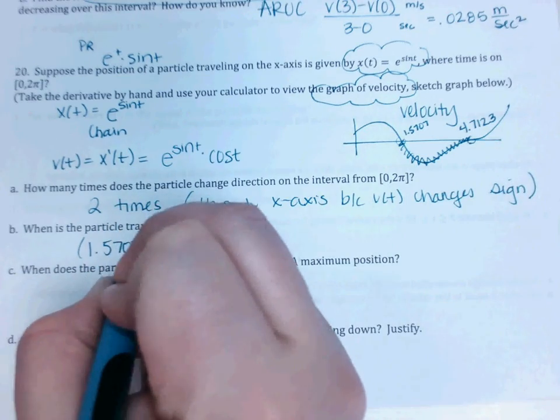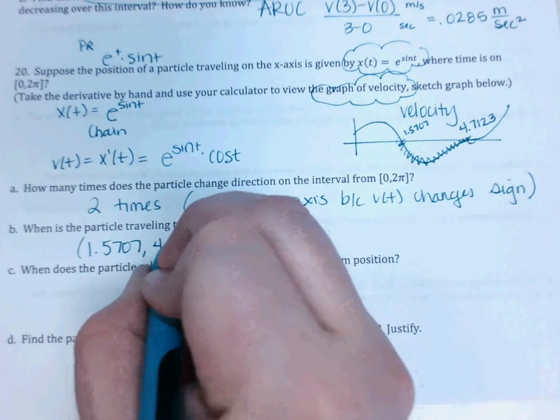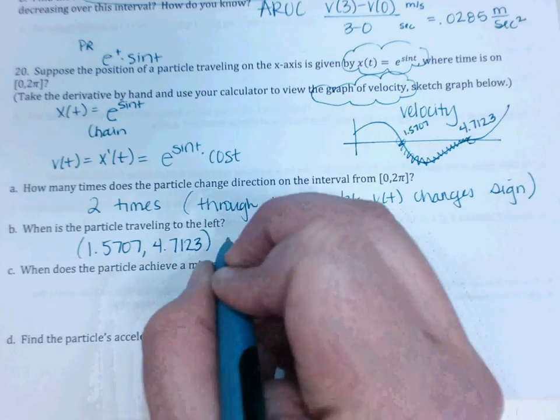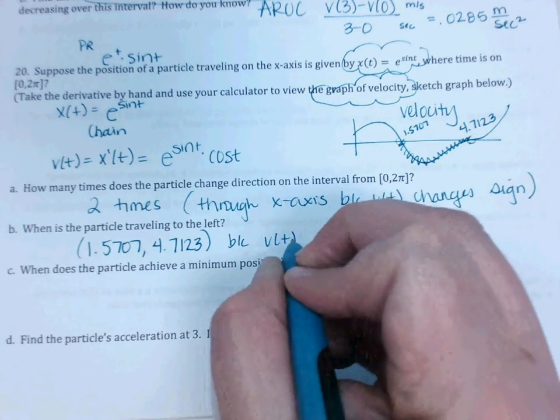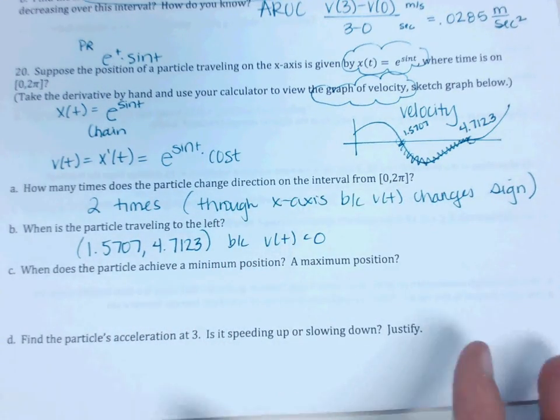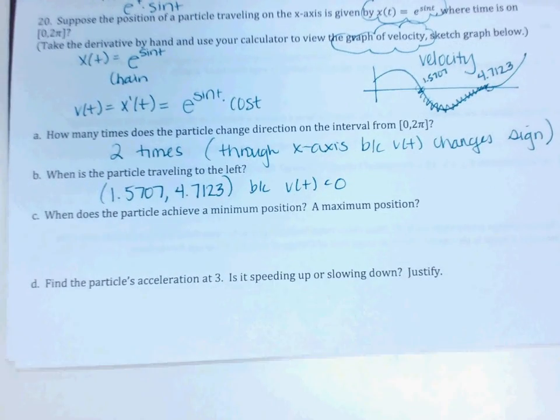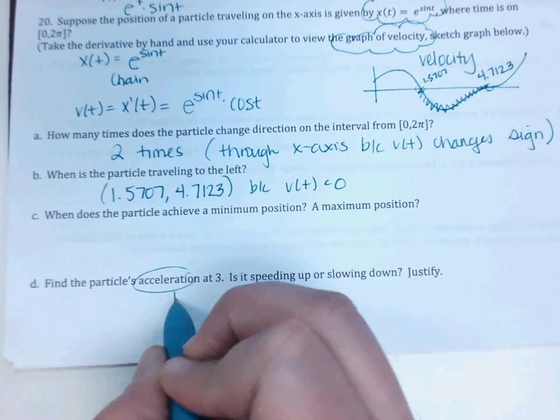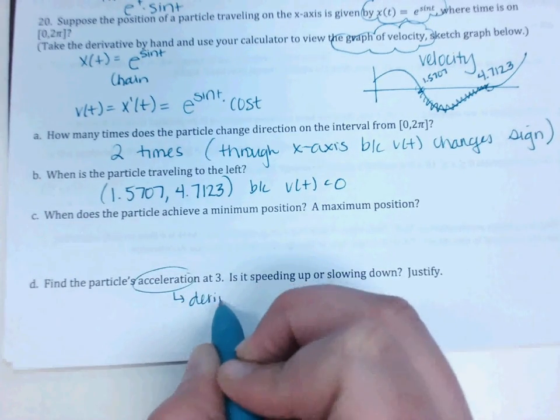If it said to justify, what would you say? Because v of t is less than 0. Okay, we're going to skip ahead to part D. We'll come back to part C. How do I find acceleration if this is the graph of velocity? Take the derivative. Very good.